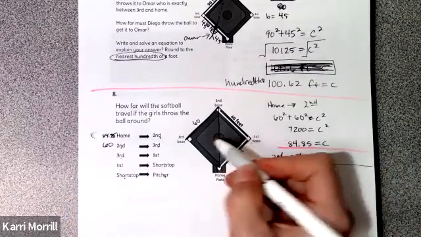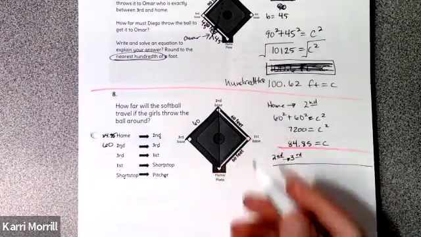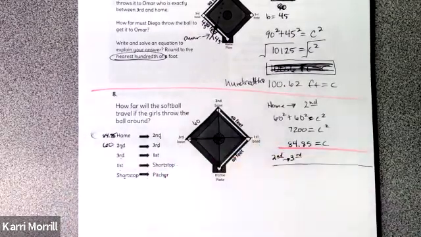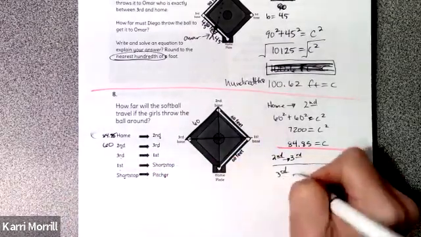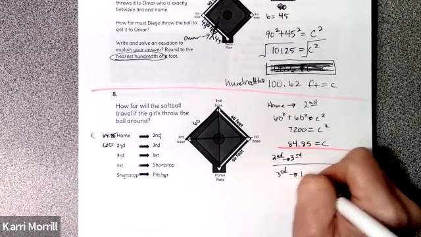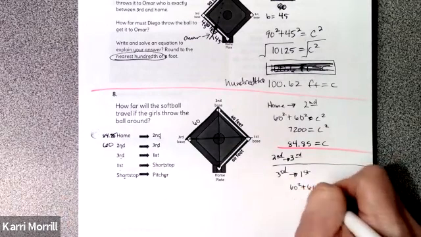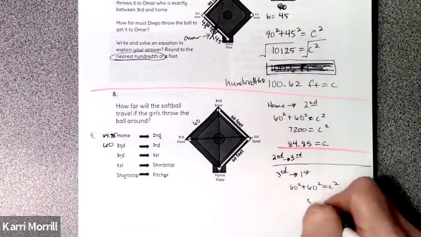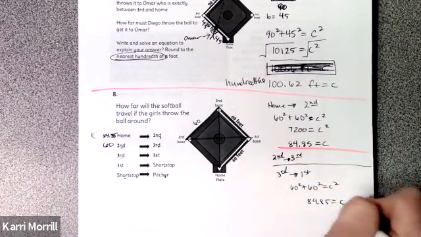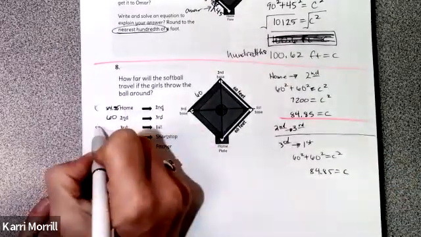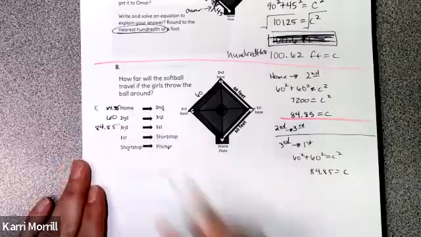And then we're throwing third to first. How would we find that? It's going to be the same. Yeah, third to first would be the same distance. So it's like you did 60 squared plus 60 squared, which we already know gives 84.85 as the C value. So let's go write that, 84.85.